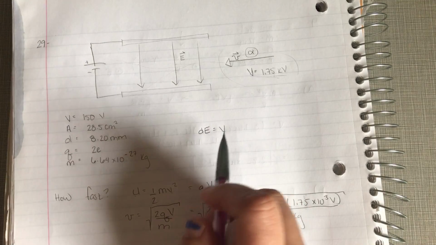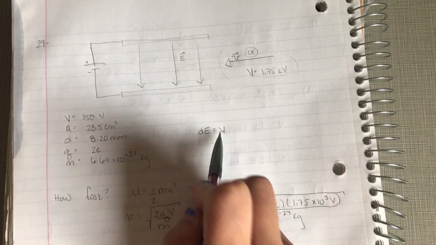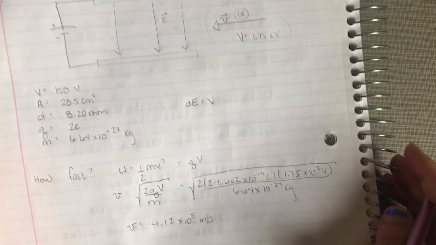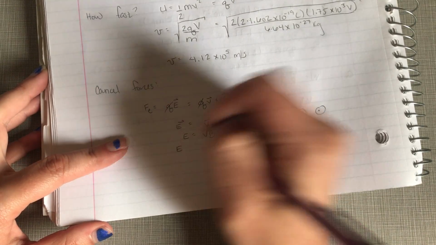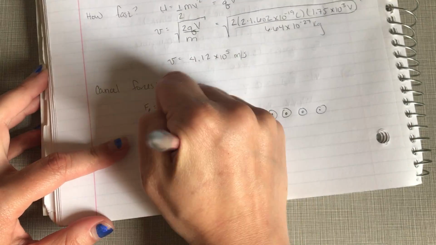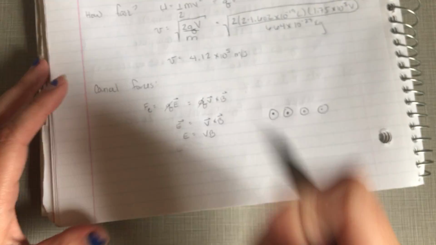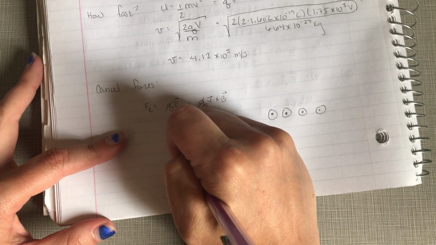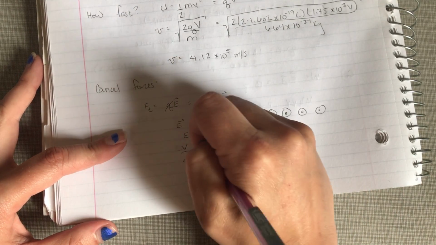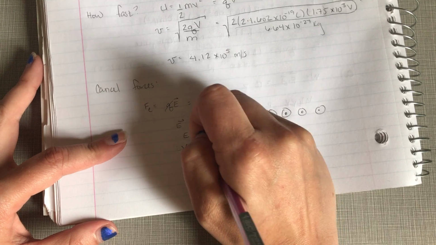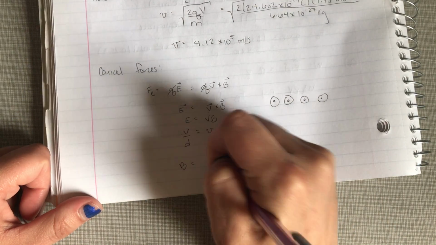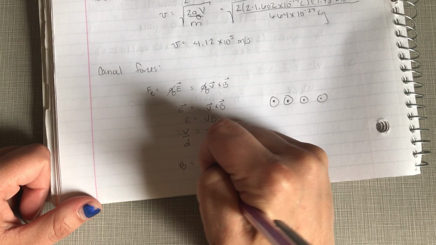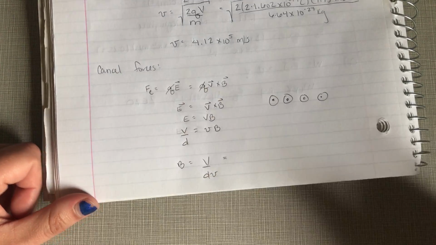Yeah. Volts per meter times meters equals volts. So I'm going to write E as voltage over distance equals velocity times magnetic field. So my magnetic field is voltage over distance times velocity.